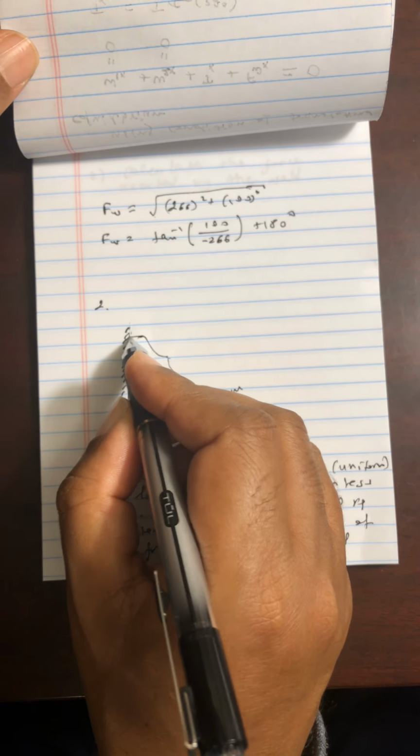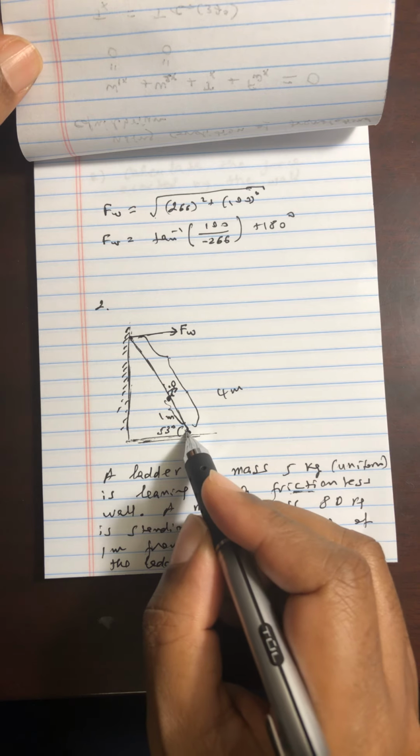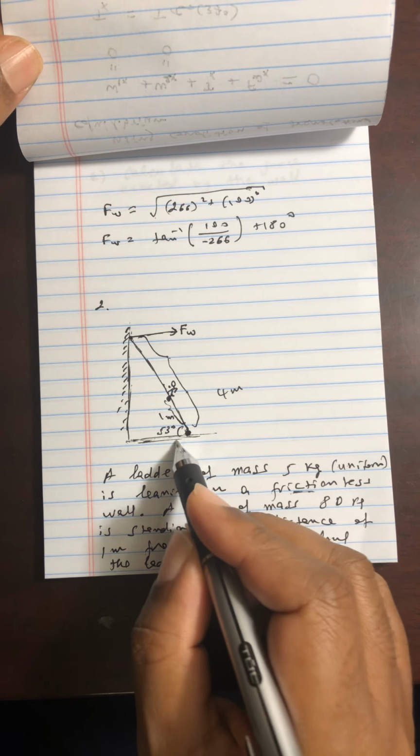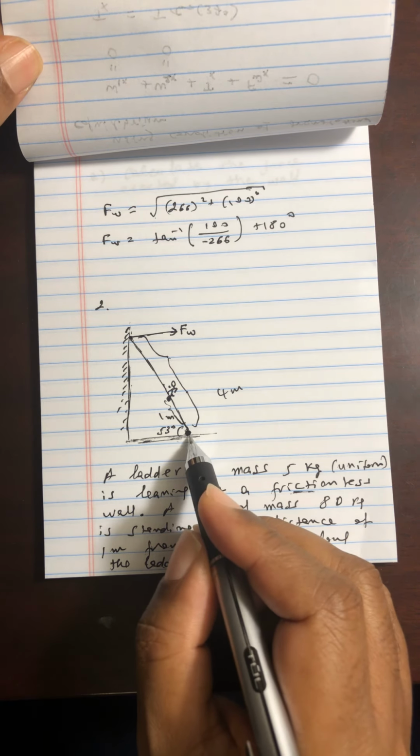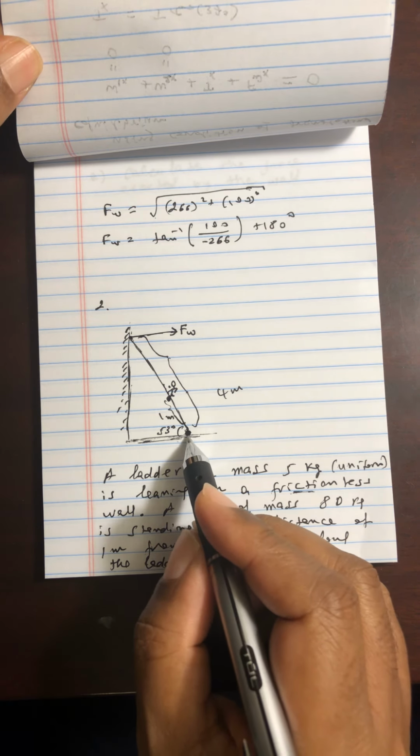Let's call it F wall because there is no friction. There is another force over here, the force due to the ground. In order not to worry about this force, we're going to put our pivot over here. If we put our pivot over here, the torque due to the force exerted by the ground will be 0, so we don't have to worry about it.